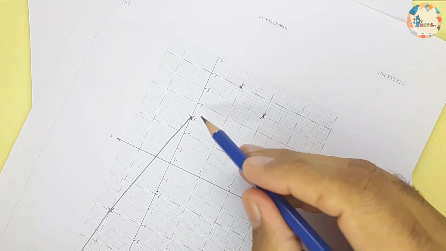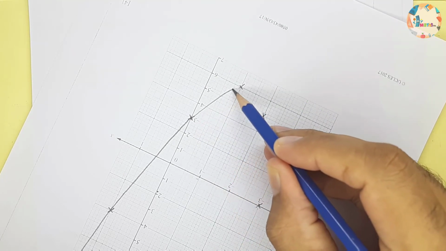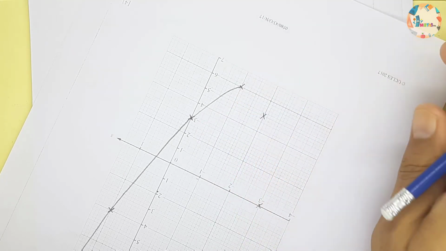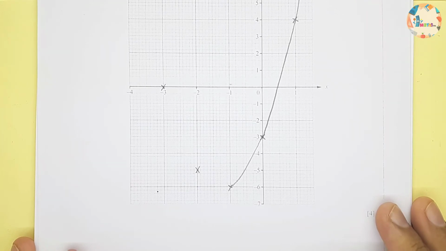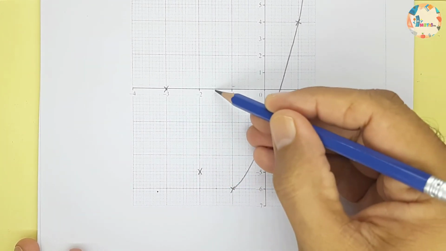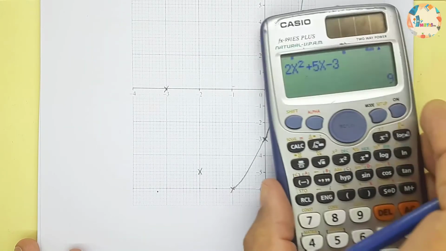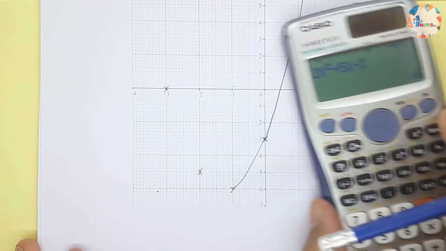This is done. So this needs to take a turn from here, but if you see, we can check even this point, which is minus 1.5, and if we solve it for minus 1.5, this will give us minus 6.